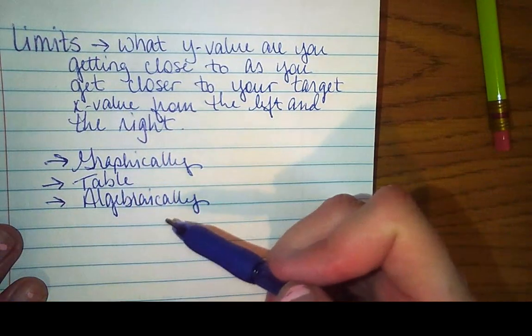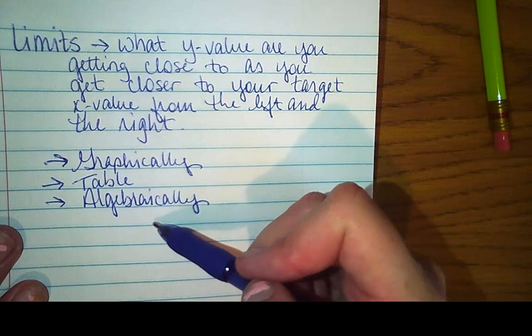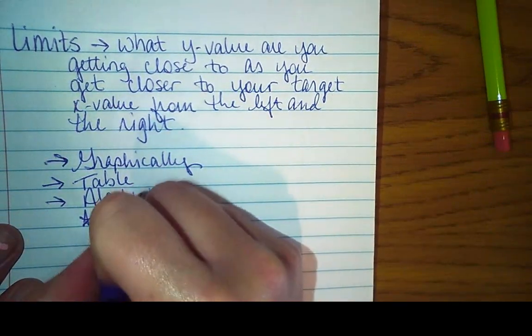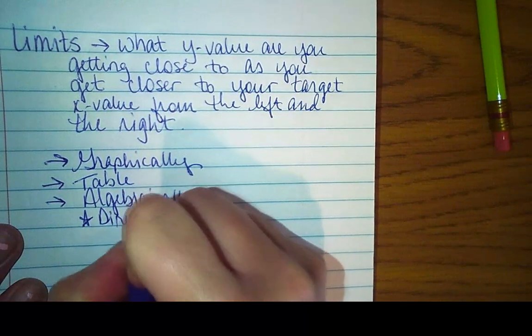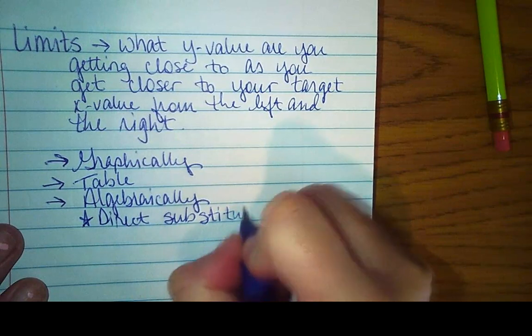But traditionally, what I'm going to be asking you for the rest of the semester is, can you use direct substitution? Because if you can, that's going to be your fastest way out. So if I can use direct substitution, that's what I'm going to do.